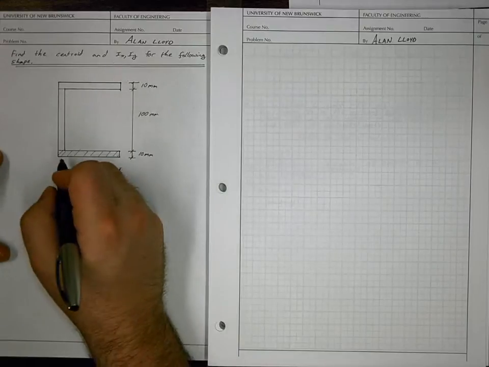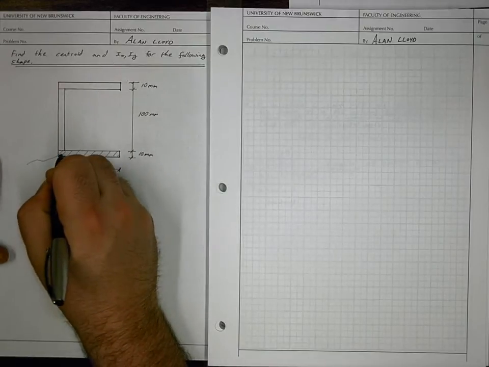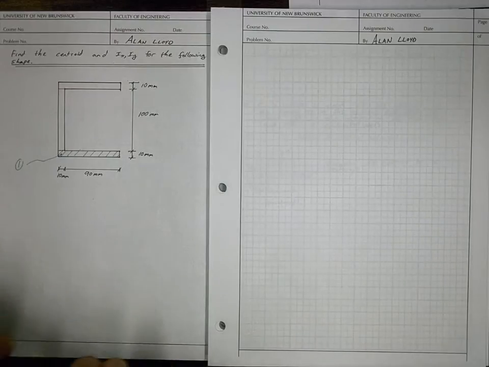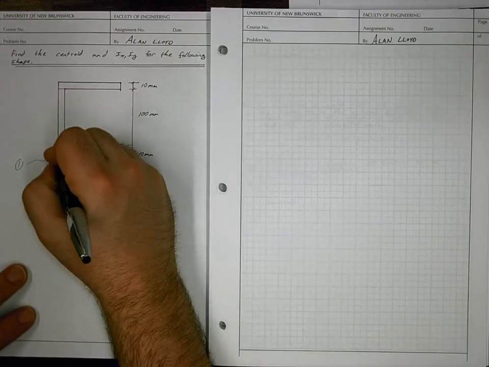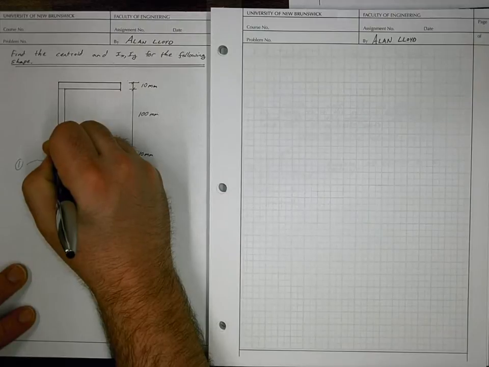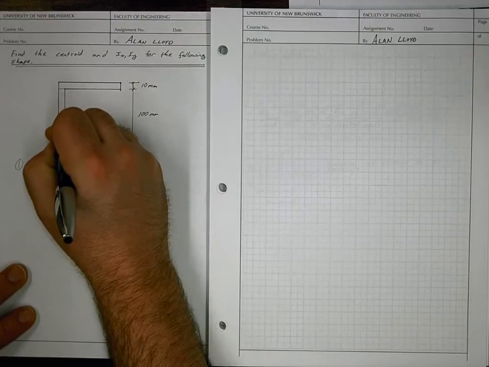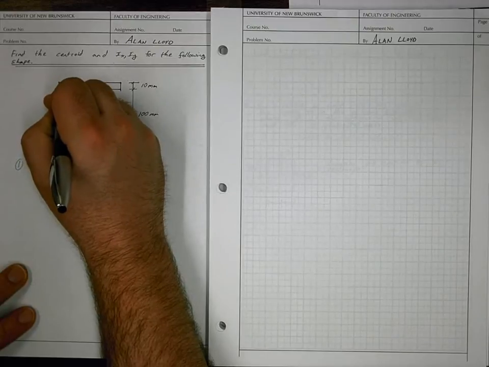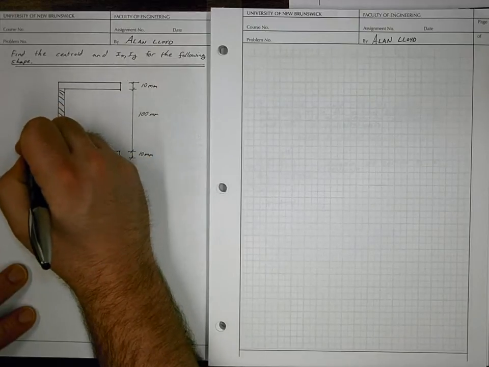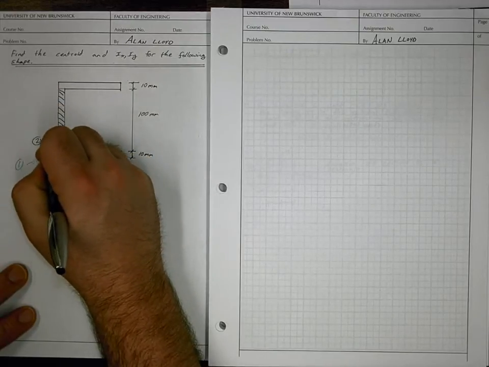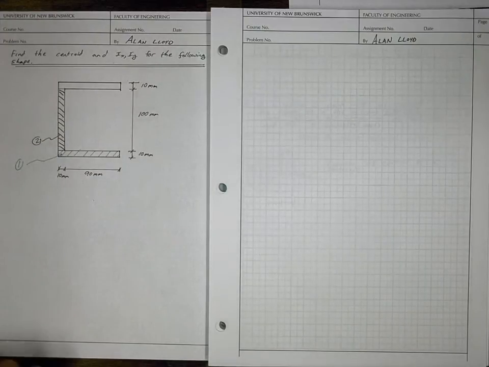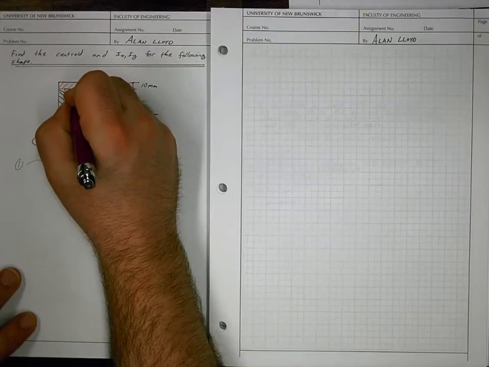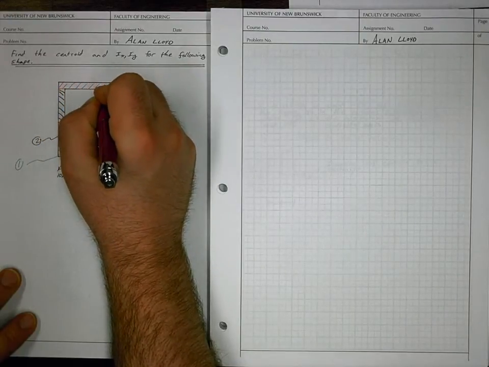And we can call this one shape number 1, and we also have a shape 2 over here. We can call them whichever one we want, it doesn't matter which order. So this is a shape 2. And then at the top we have shape 3.